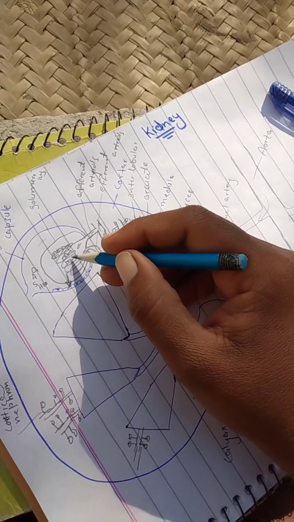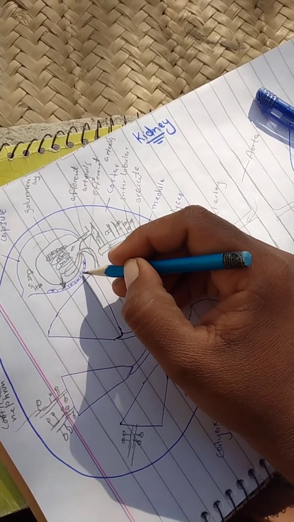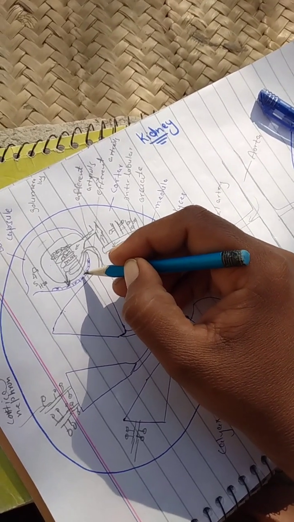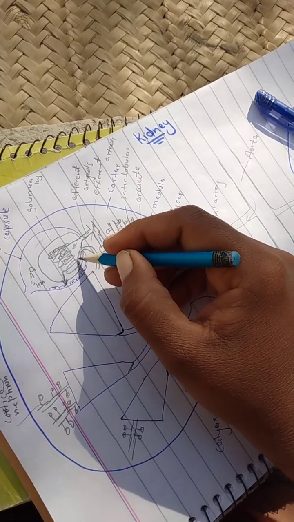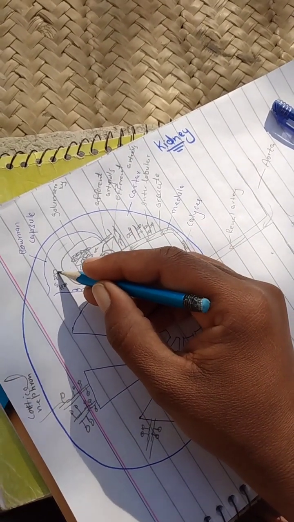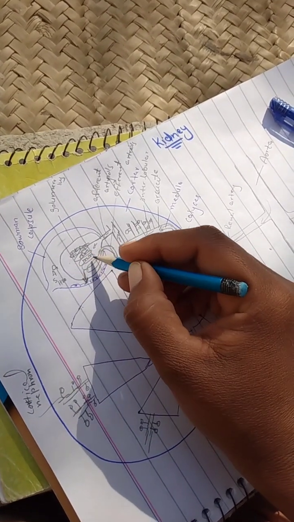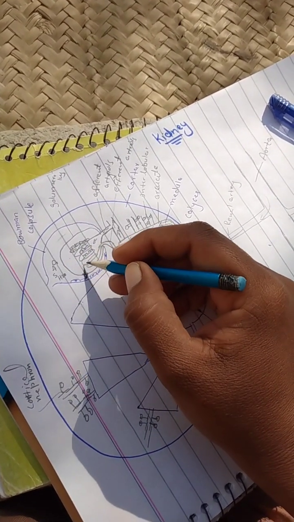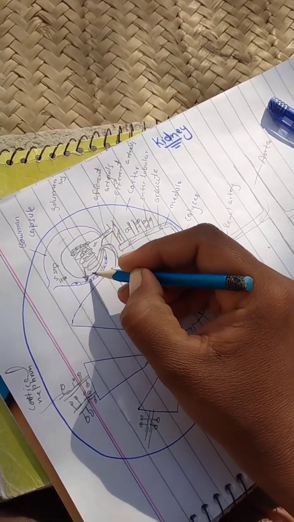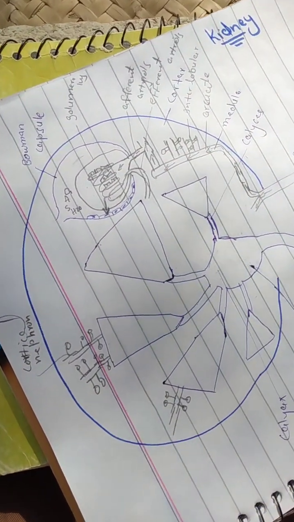Pressure is generated between these capillaries and the wall of the Bowman capsule. Due to this pressure, the blood filters glucose, amino acids, salts, and water through the glomerulus, because the size of these things is smaller.